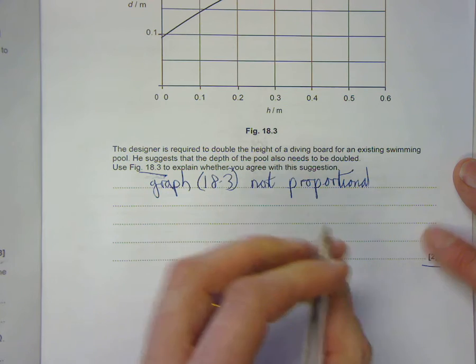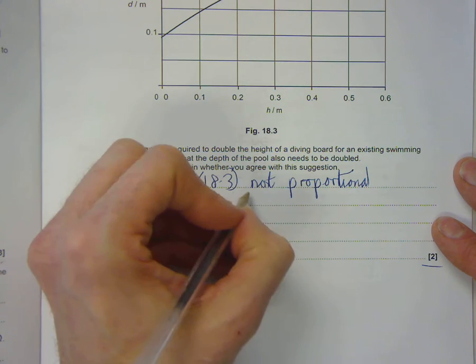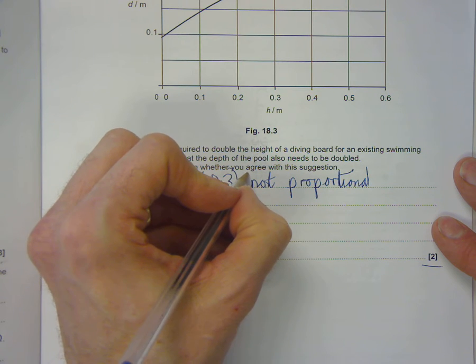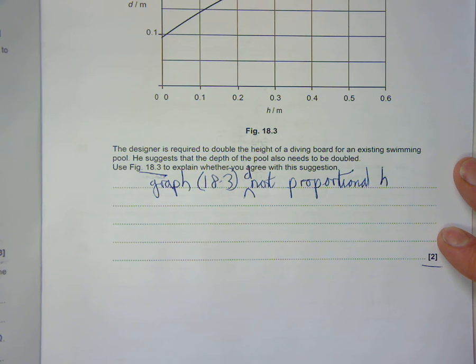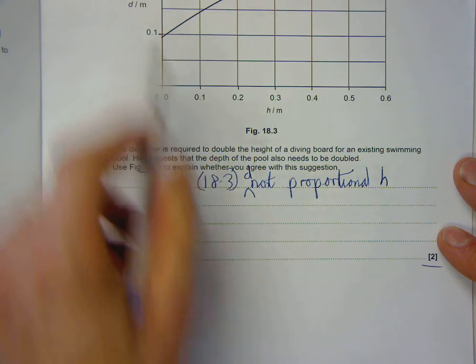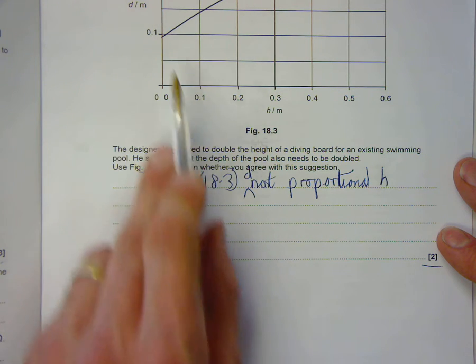And really you should say what is not proportional. I guess the depth of the pool is not proportional to the height of the diver, so using the 2 axes here, depth and height.